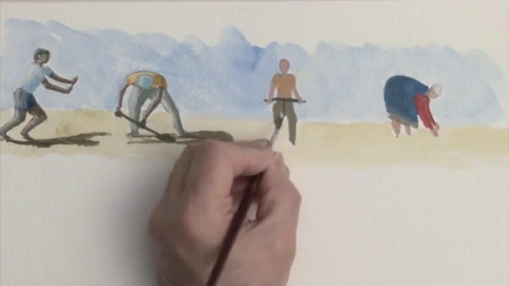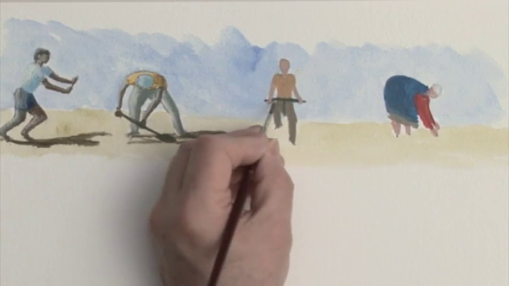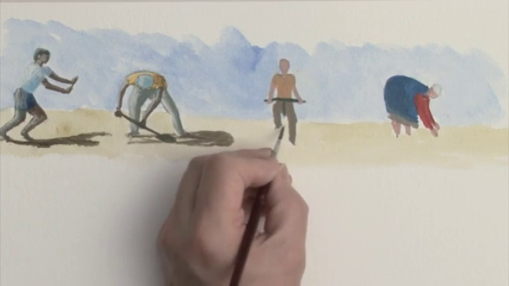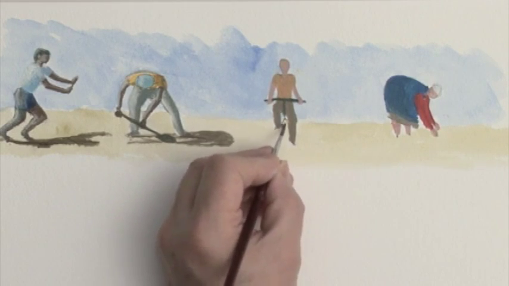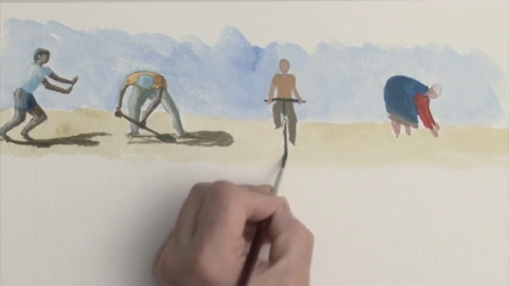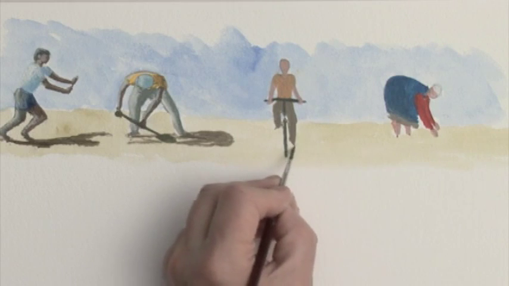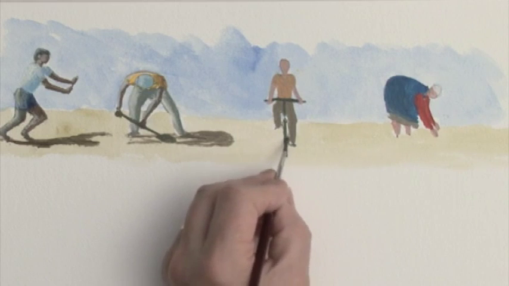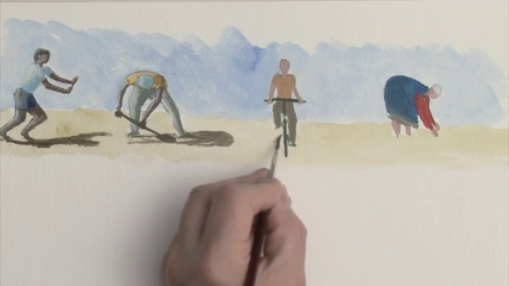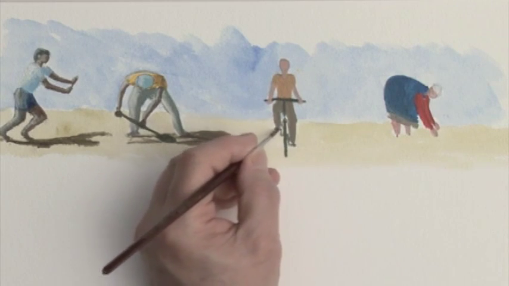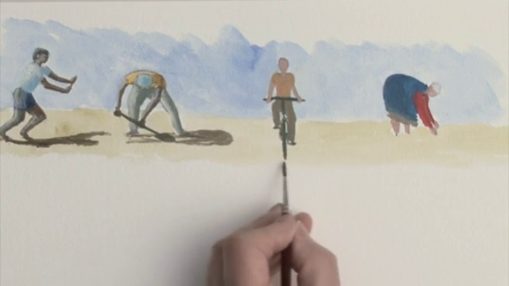You've got a basic T shape here, assuming that the handlebars are straight across like that, and then all that you have is the forks will come down like that, and then you have the wheels, or the front wheel anyway. And then it's a matter of just putting the pedals up like that, across like that, and then up to meet his other foot. And then it's really the shadow.